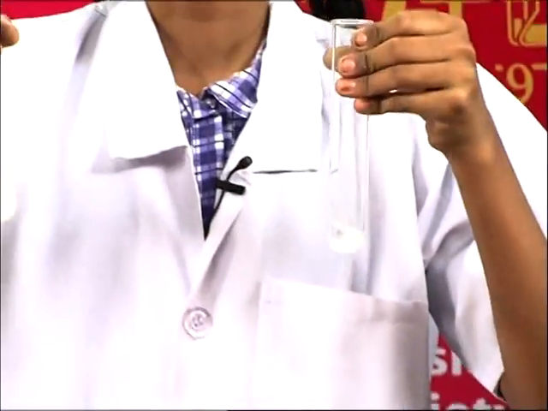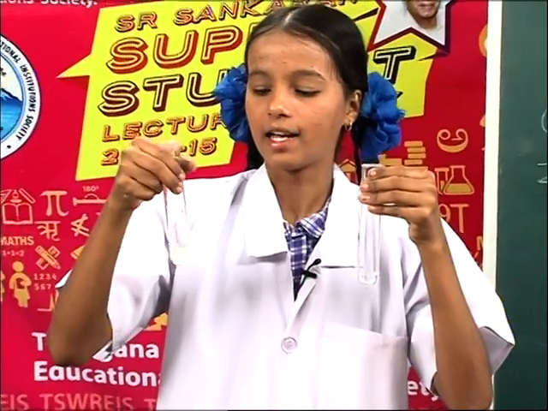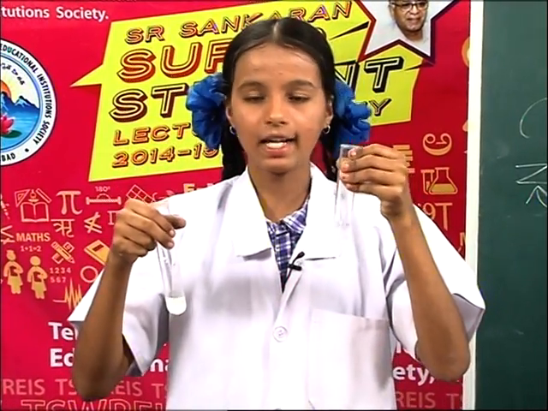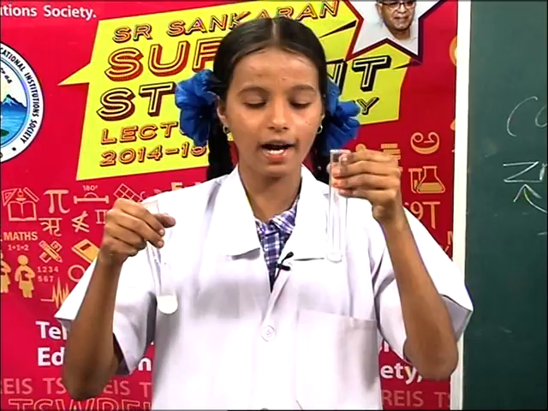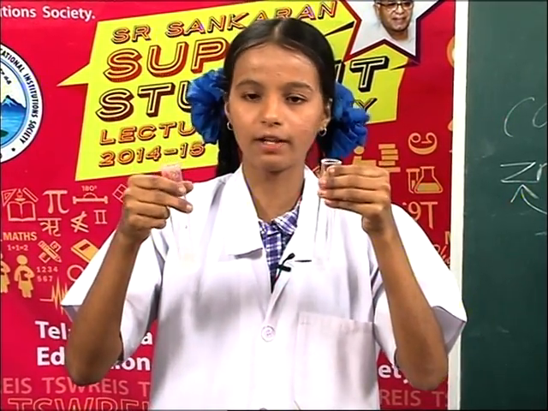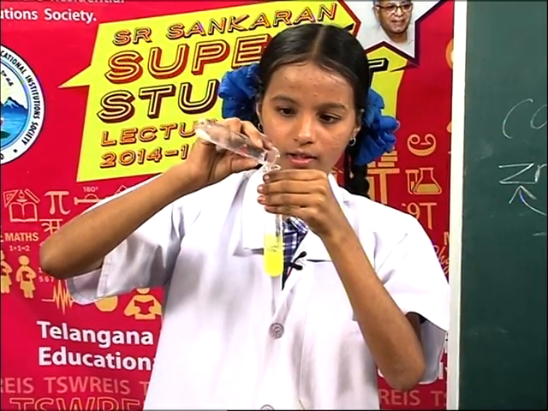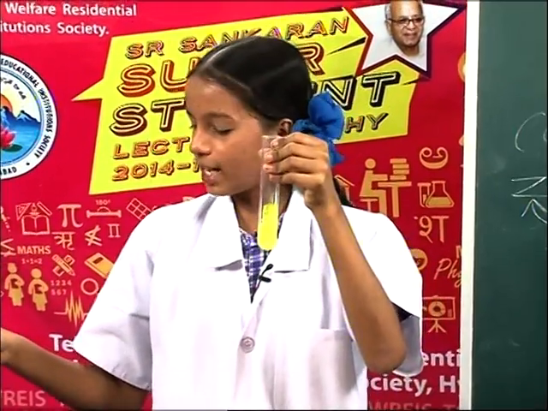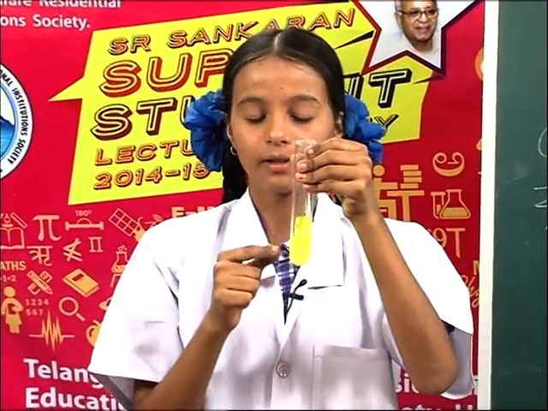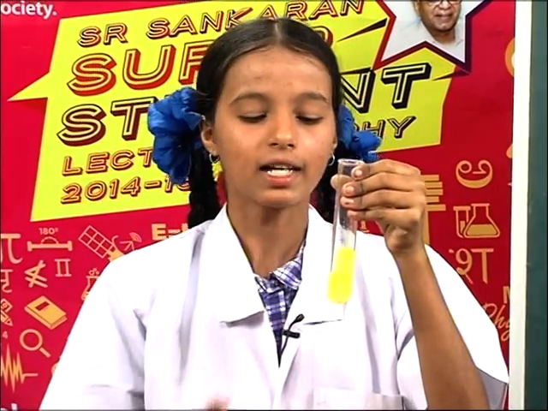See Spheros, first in one test tube I have taken lead nitrate and added water, and in another test tube I have taken potassium iodide and added water. So I am mixing both solutions in one test tube. When I have mixed both solutions, we observe a yellow color precipitate. What is meant by yellow color precipitate? The yellow color precipitate is nothing but lead iodide.